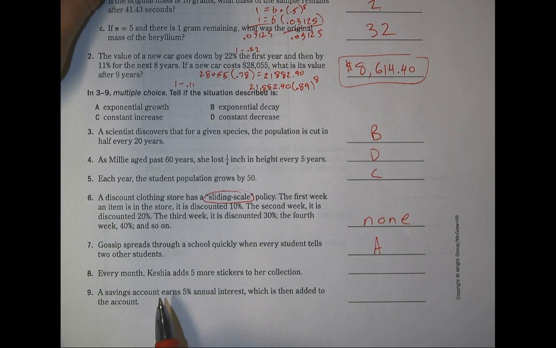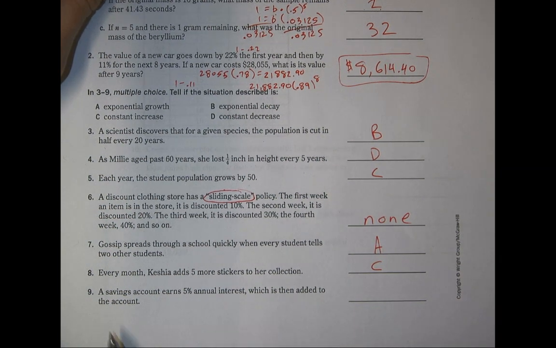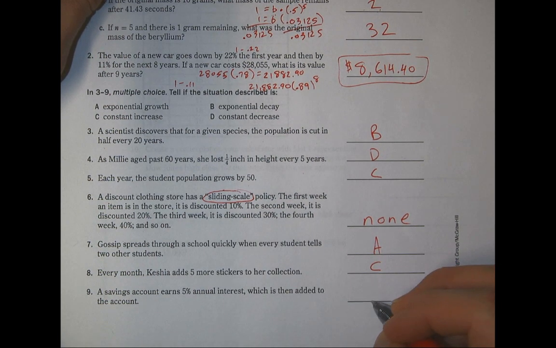Number 8, she adds exactly 5 more stickers. That's constant increase. Percent, so here we're looking at growth or decay. A savings account earns 5% annual interest, which is added to the account. So 5%, and then 5% of your new amount, and then 5% of your new amount, and that is exponential growth.